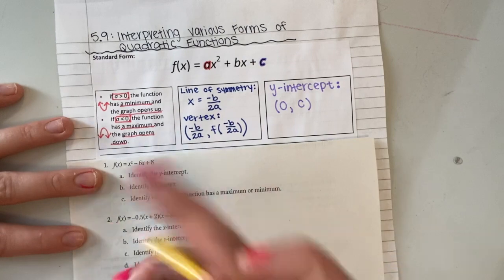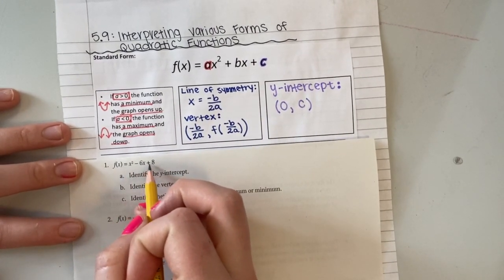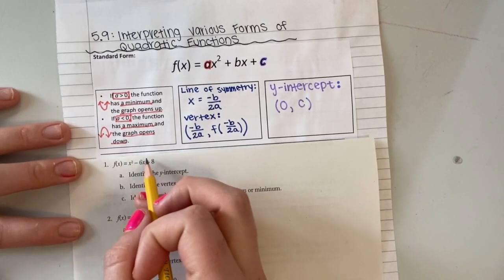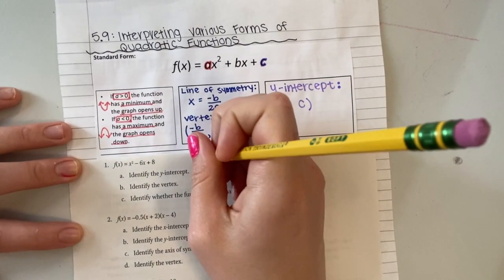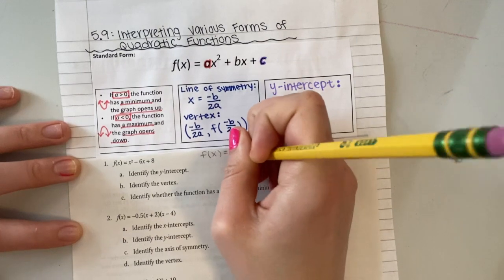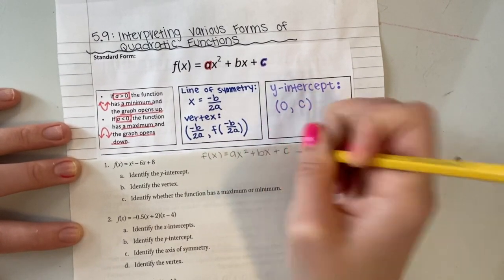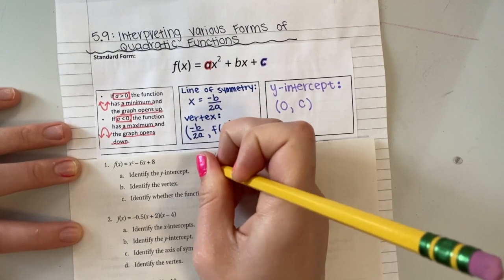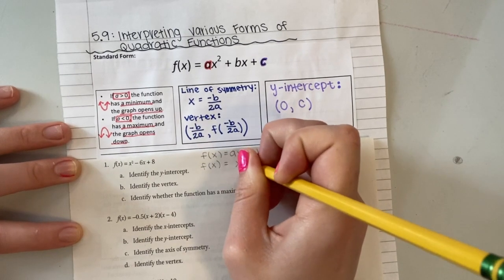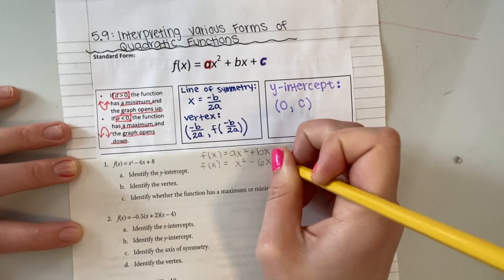So number 1 is f of x equals x squared minus 6x plus 8. So I know by looking at this that it is in standard form because it is in the form f of x equals ax squared plus bx plus c. So I'm just going to write down the function in question directly beneath my standard form.